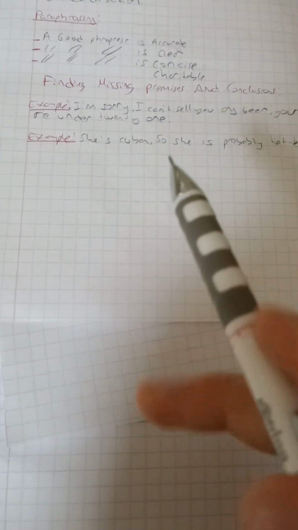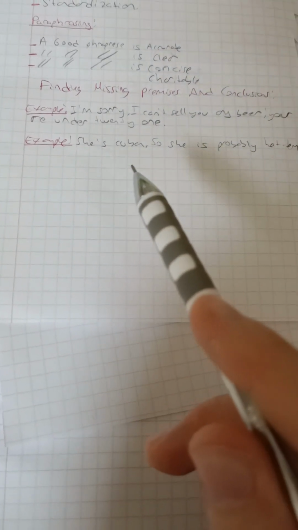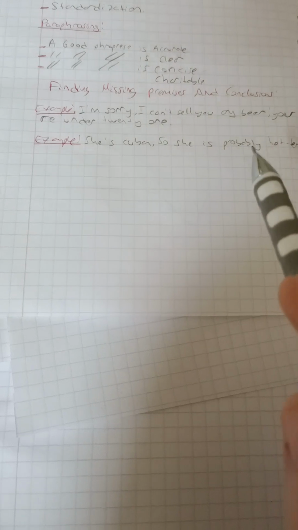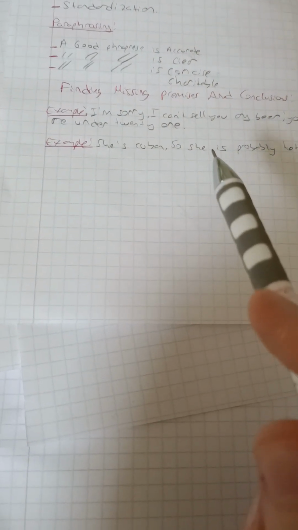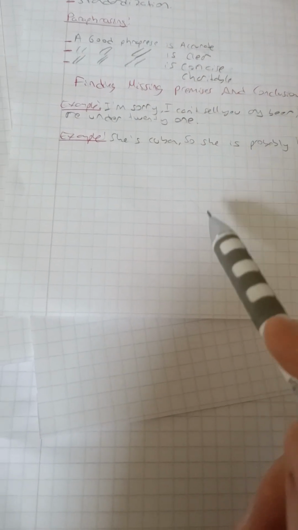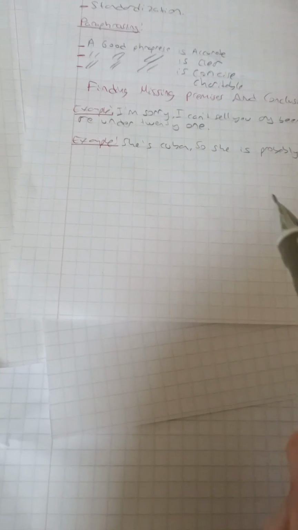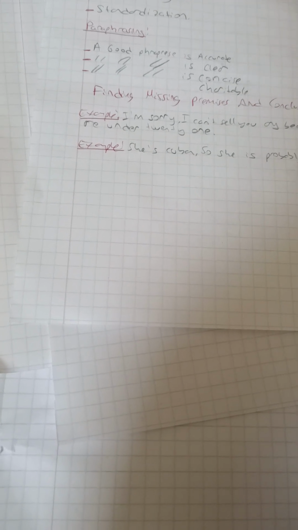In the other example, she is Cuban, so she is probably hot-tempered. There is a missing premise because firstly we should say that most Cubans are hot-tempered. She is Cuban, so she is probably hot-tempered. There is a missing premise.